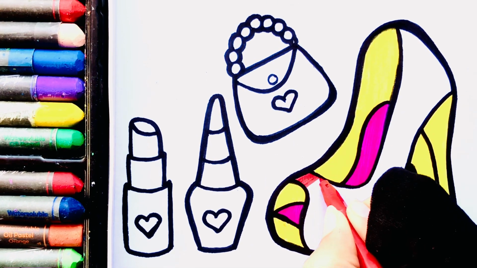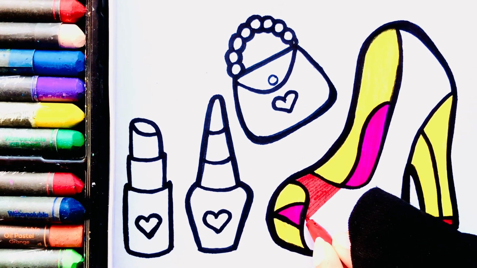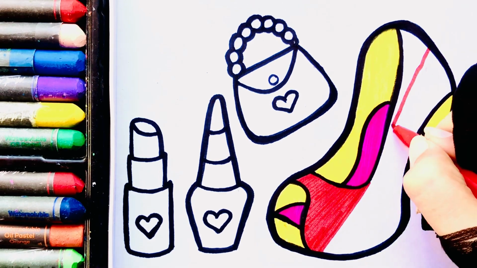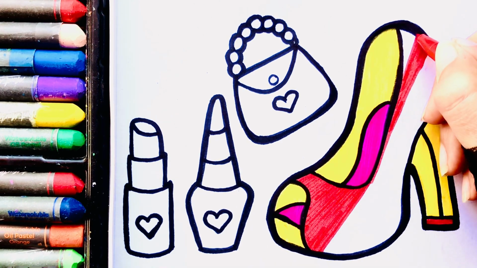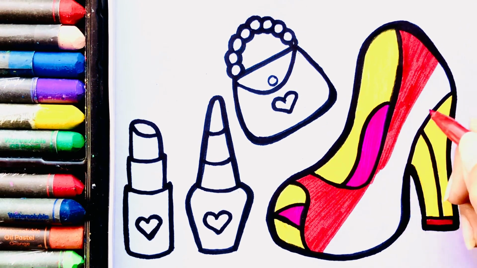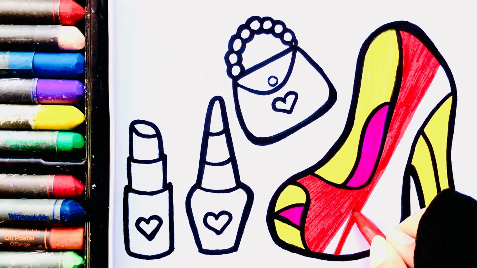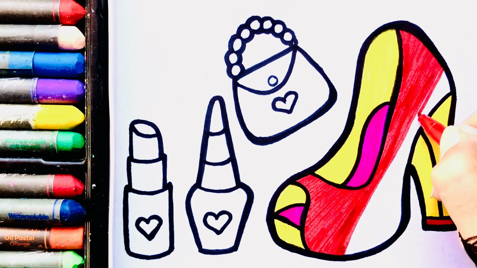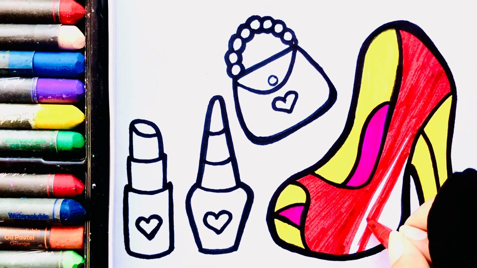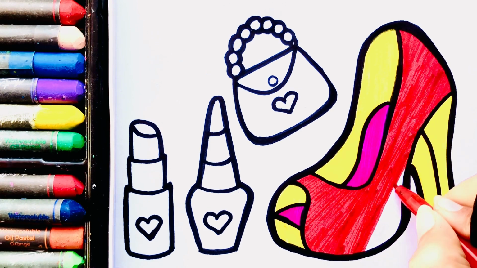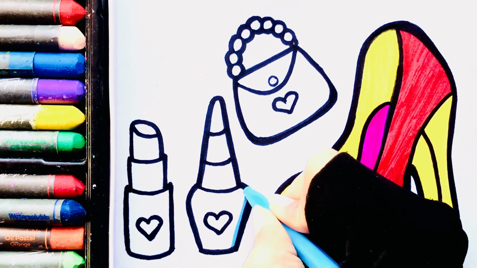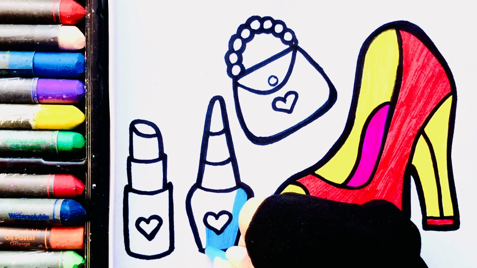This is a red color. Which color kids? This is a red color. This is a sky blue color. Which color kids? This is a sky blue color.